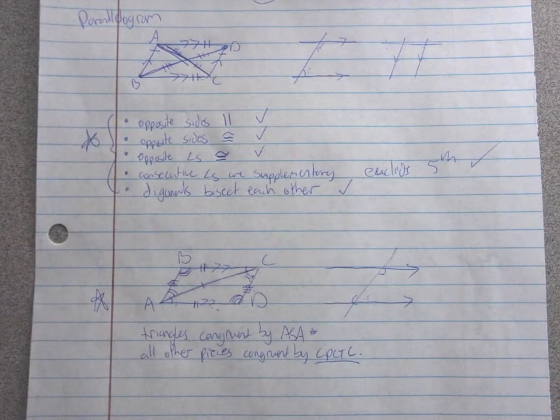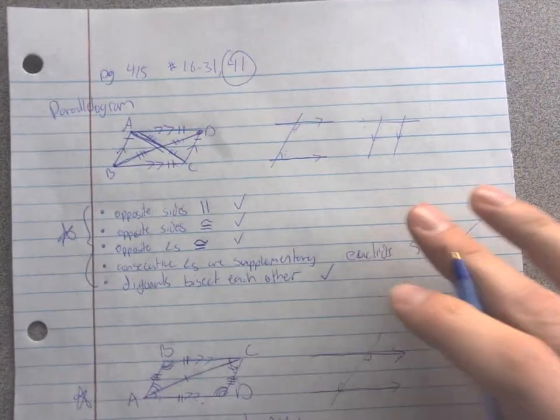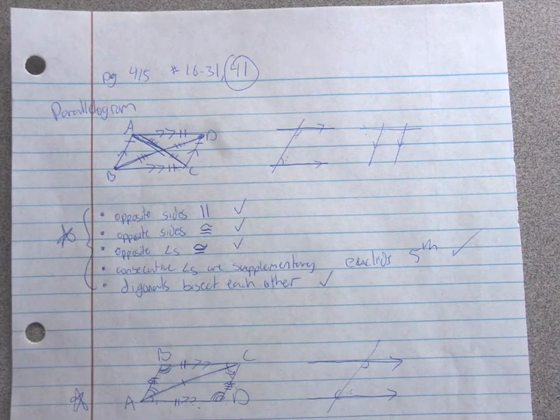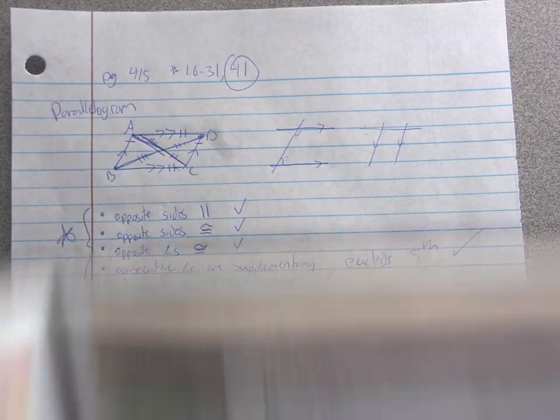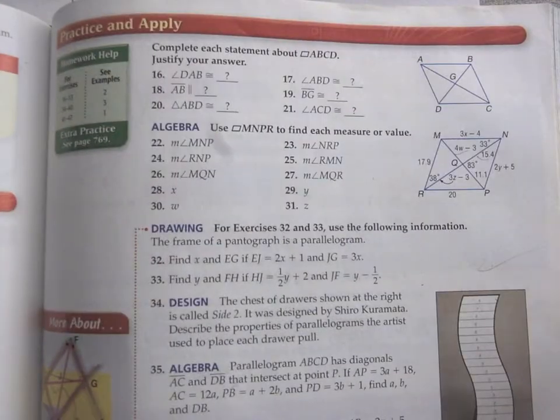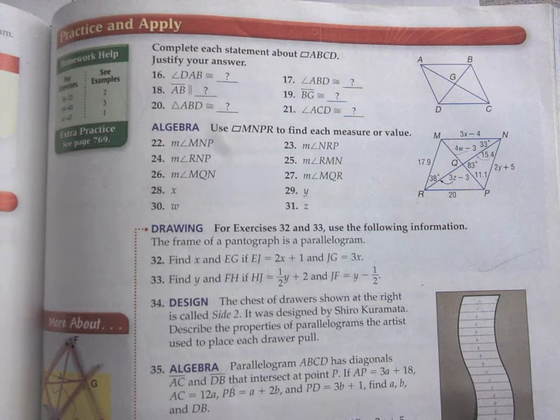Okay? All right, I'm going to take a look at some of the homework problems with you and help you get started. Okay, so this assignment is on page 415. It starts on page 415, and it starts with problem 16. Okay, so here you're just going to answer some questions. Now this is almost the only time where you don't have to show any work, really.